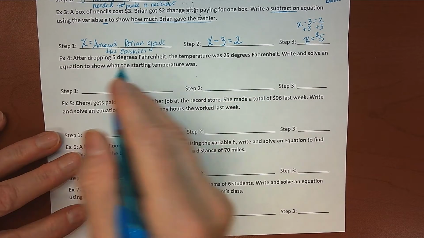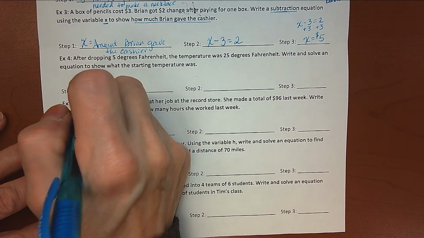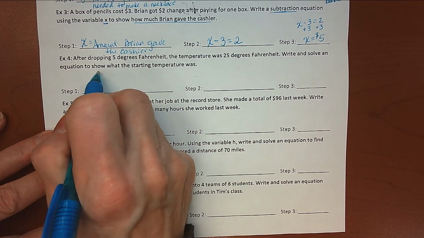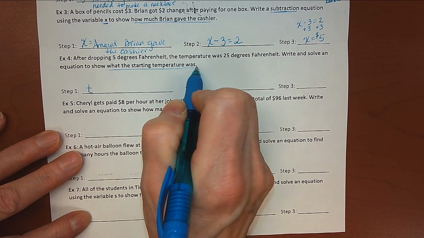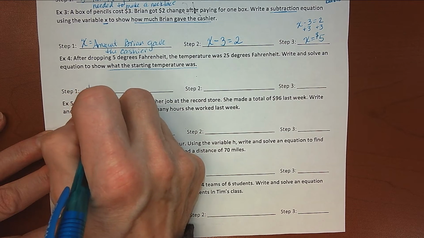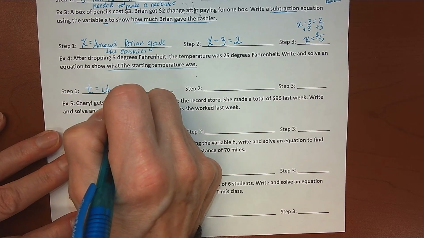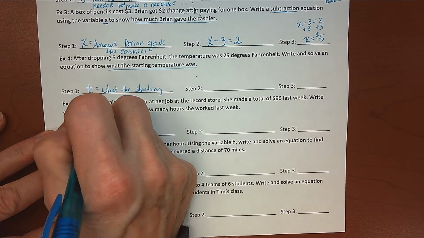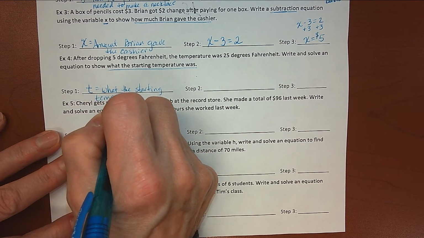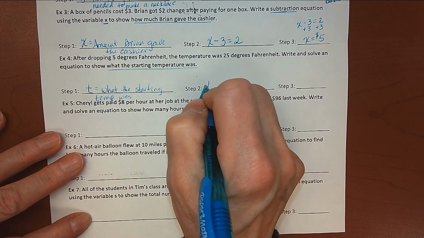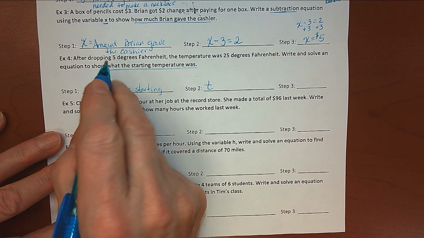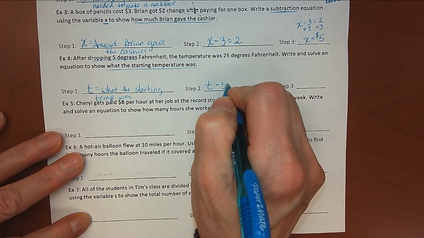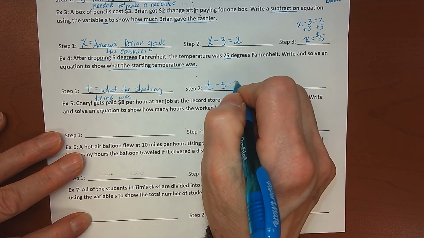So it doesn't tell us what the variable has to be, so I'm going to call it T since we're dealing with temperature. And we're writing and solving an equation to show what the starting temperature was. So we want to know what the starting temp was. So we started at some temperature. It dropped 5 degrees. Dropping means we're going to subtract. It dropped 5 degrees, and we ended at 25 degrees.